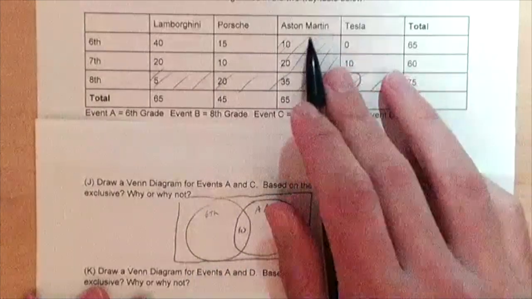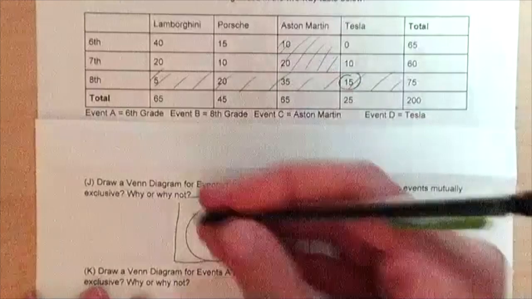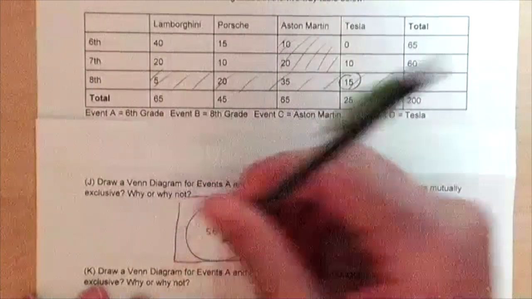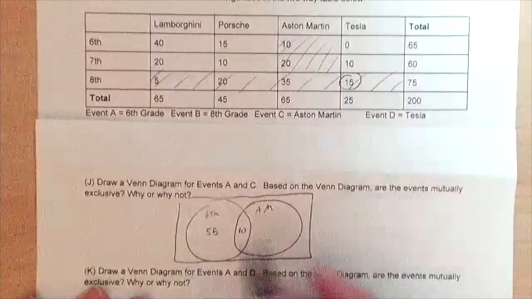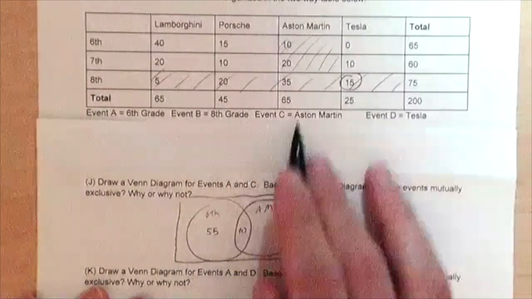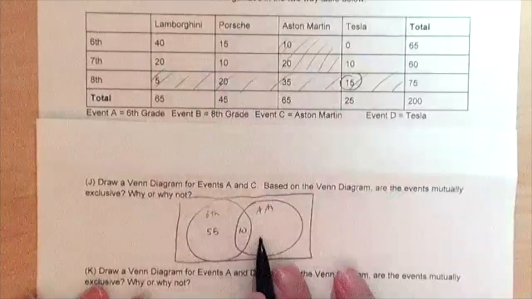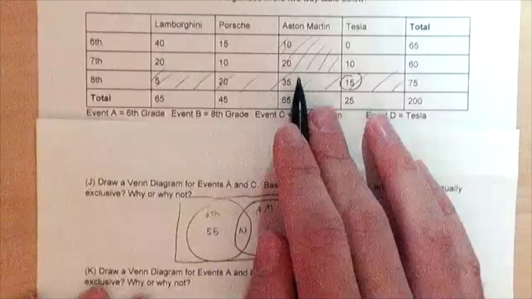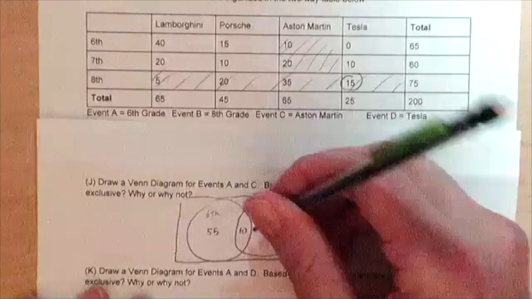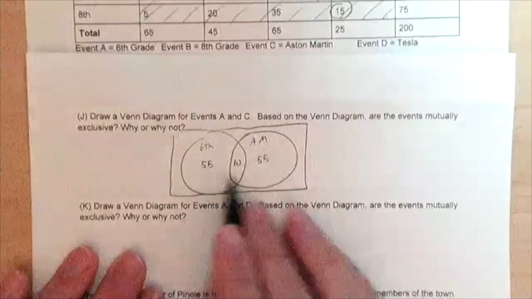10 students are in sixth grade and like the Aston Martin. Then there's 55 students who are in sixth grade that don't like the Aston Martin, right? They like the Porsche or the Lamborghini. Then here it's also going to be 55 because it's these students that like the Aston Martin but aren't in sixth grade, right? So that's my Venn diagram.